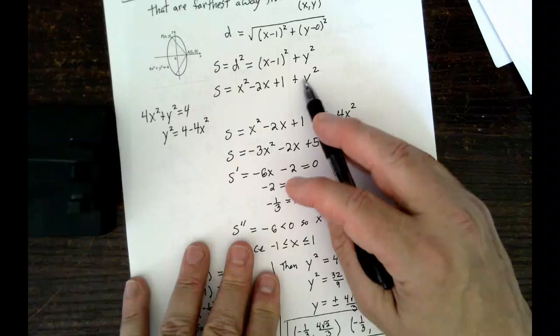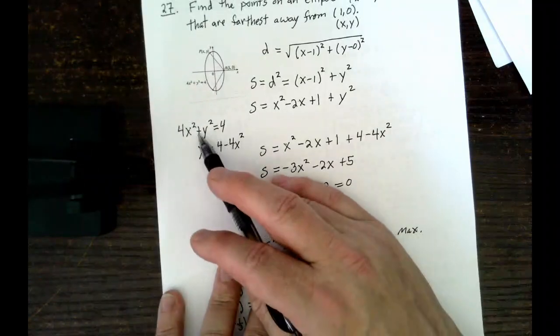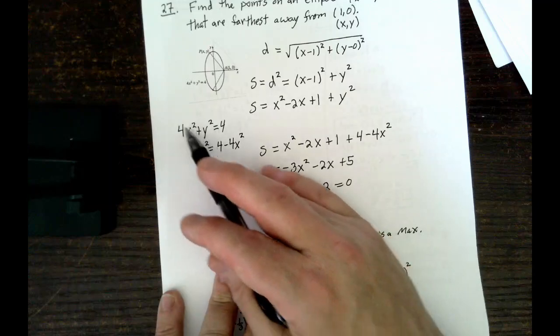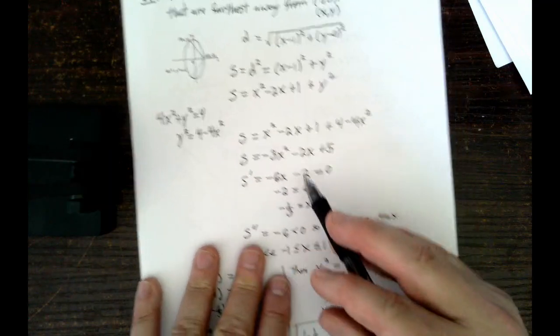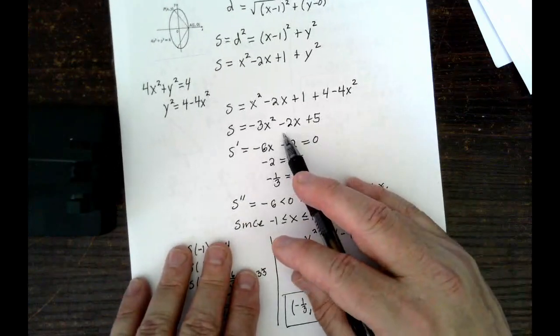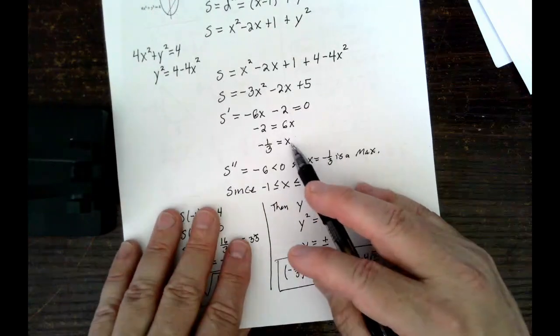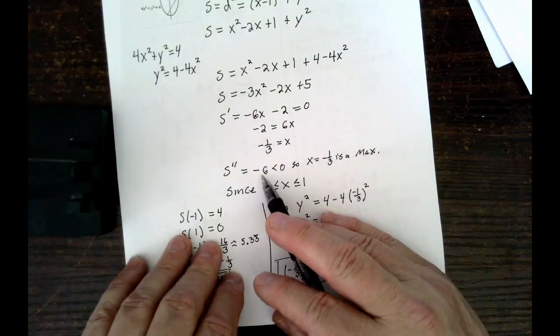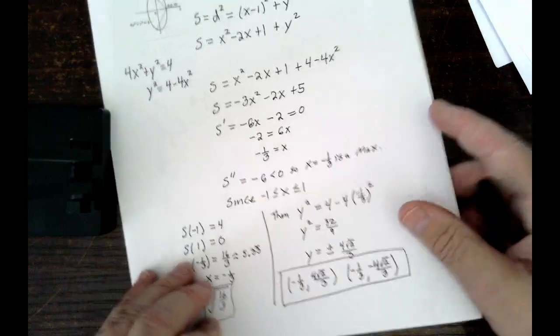Okay, and now in place of y you put in what y equals, because we have this equation for the ellipse, and we know that y squared equals x to the fourth minus 4x squared. So you put that in for y squared, and when you take the first derivative and set it equal to 0, you get minus 1/3. If you take the second derivative, you get a negative, which means this is a maximum.